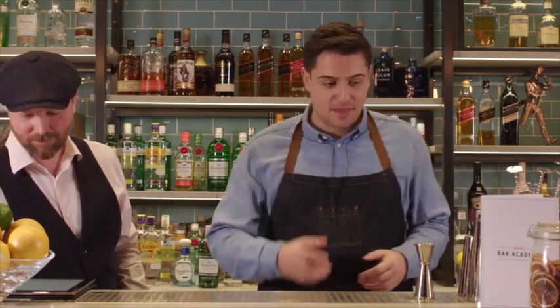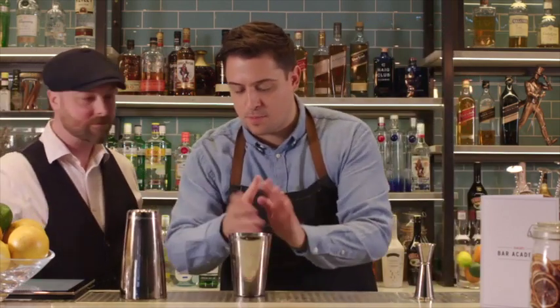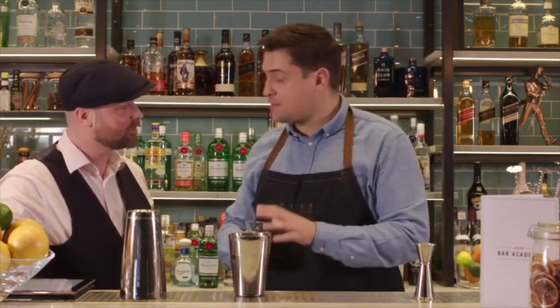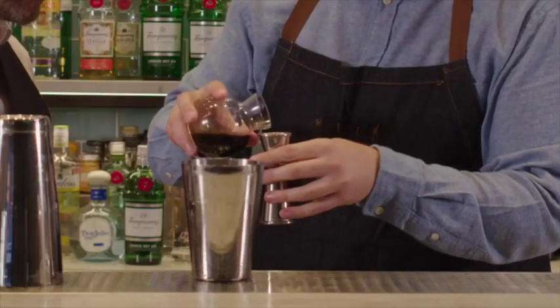Next drink. Flat white martini. Let's do it. This is a wintry, Christmassy twist on the ever popular espresso martini. This one requires a shaker. We're going to start by building the drink in the small part of the shaker. We'll start with 25 ml of espresso that's freshly brewed but has been left to cool down. So 25 ml.